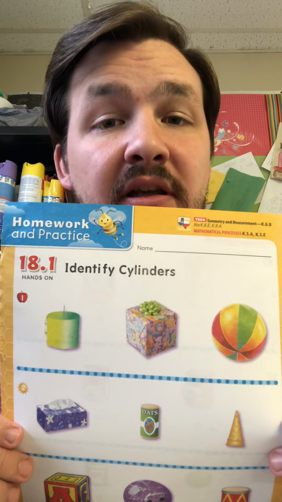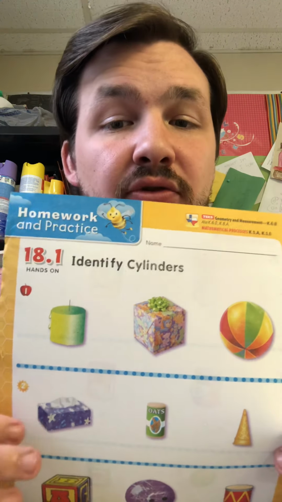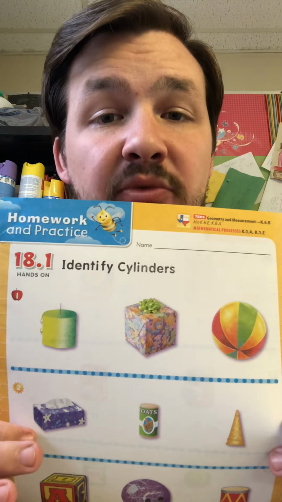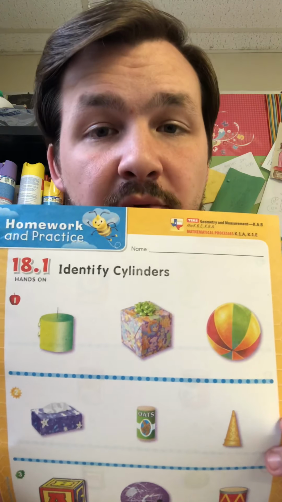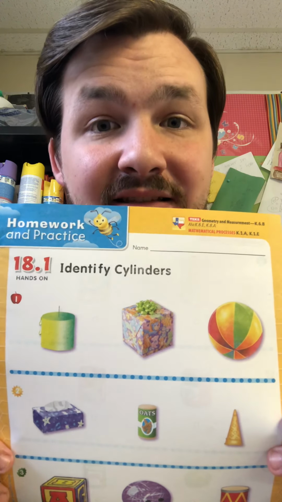I strongly advise you, I encourage you to do these, or at least do some of them, to remember, to practice your 3D shapes. So you'll be ready for the test. Module 18 test this week, okay? All right. And you'll also see in your packet the purple sheet that says Module 18 test, okay? And I will be calling you to give you that test, so you don't need to do it by yourself, okay?